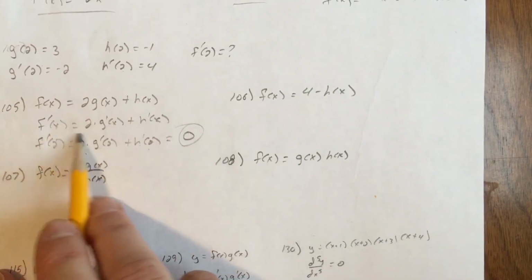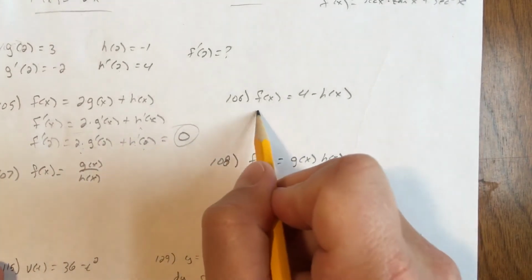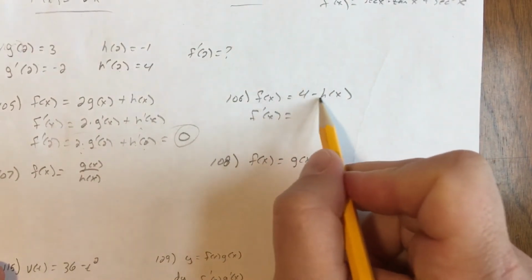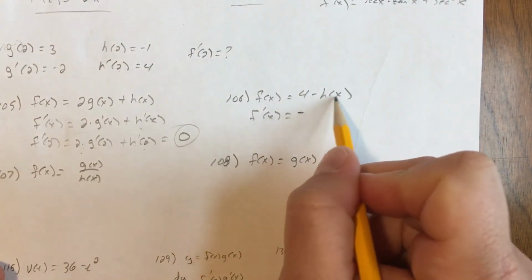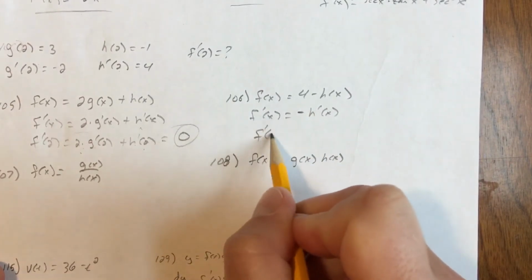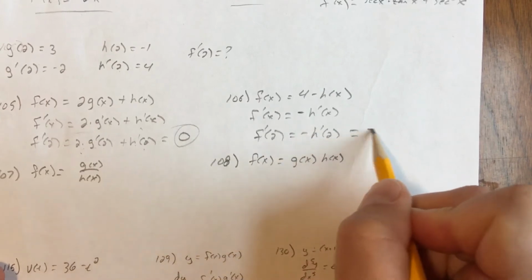So first things first, take the derivative, then put 2 in, and then find the values. AP likes these kinds of problems. For this one, the derivative of 4 is 0. The derivative of minus h(x) will be a negative h prime x. So f prime of 2 will be the opposite of h prime of 2, which is the opposite of 4, or negative 4.